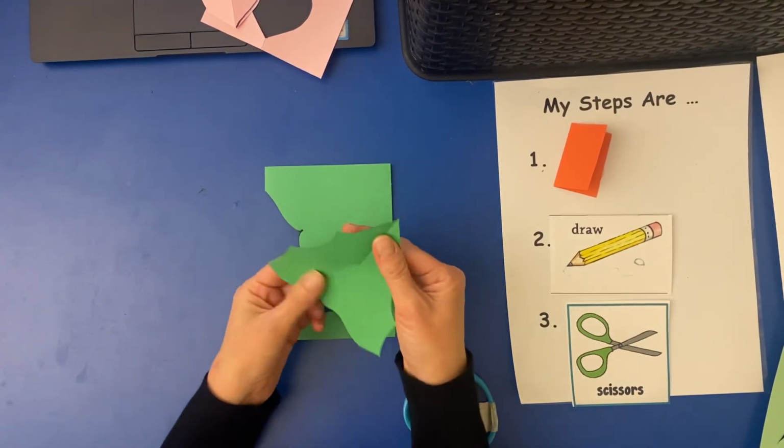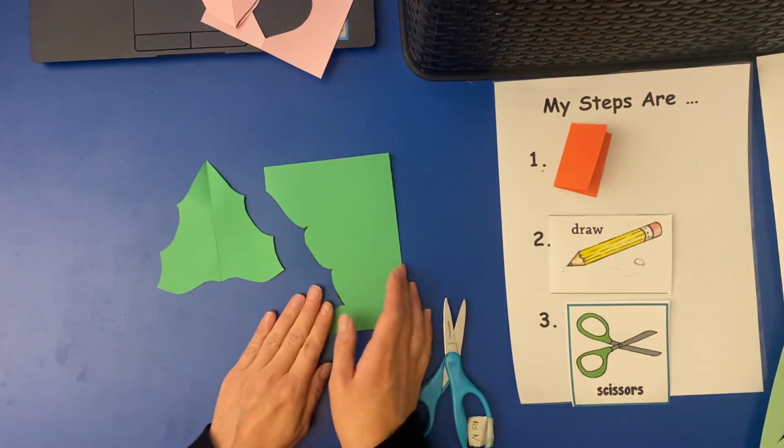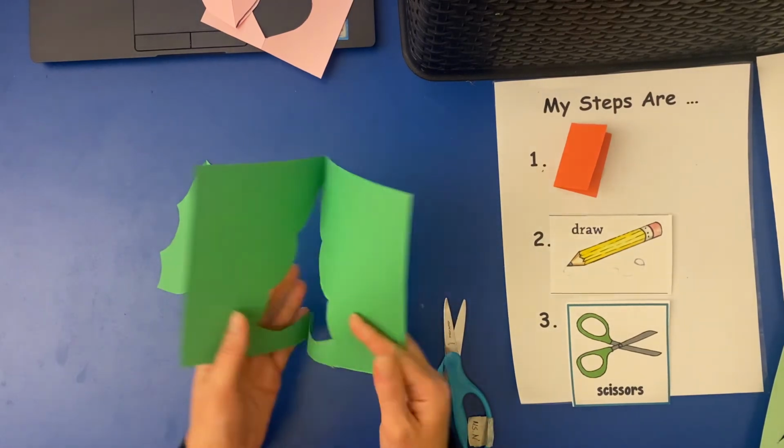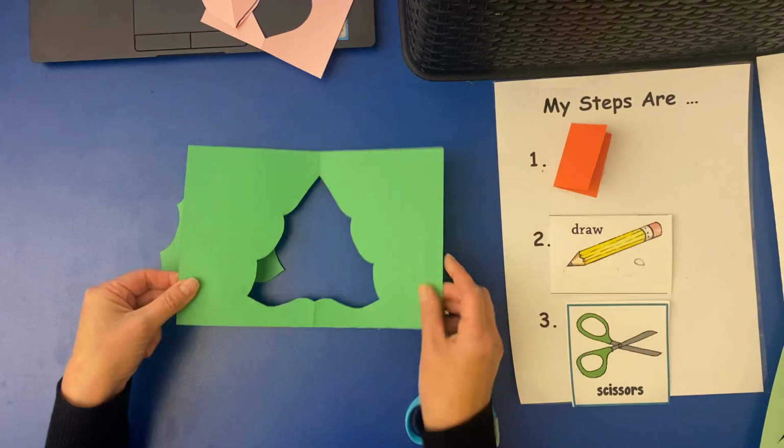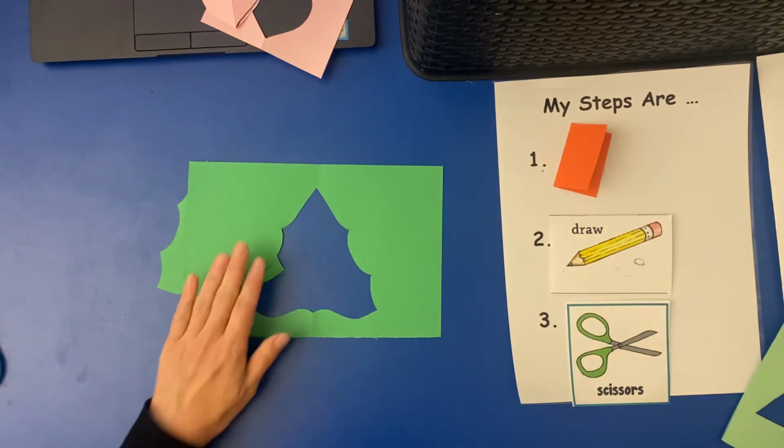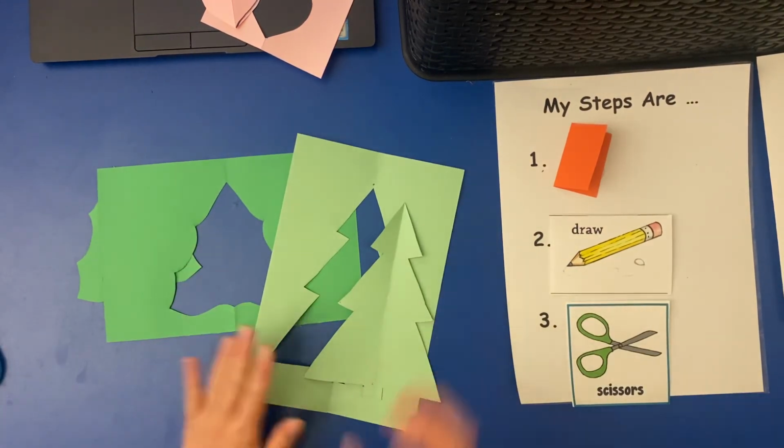So that's kind of an interesting shaped tree. And let me open this one. Ooh, that looks kind of cool too. So, okay, that's what you're gonna spend the class doing today.